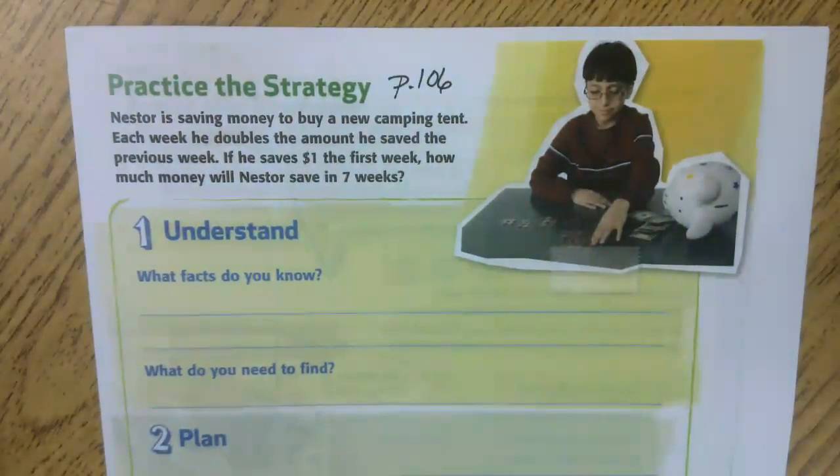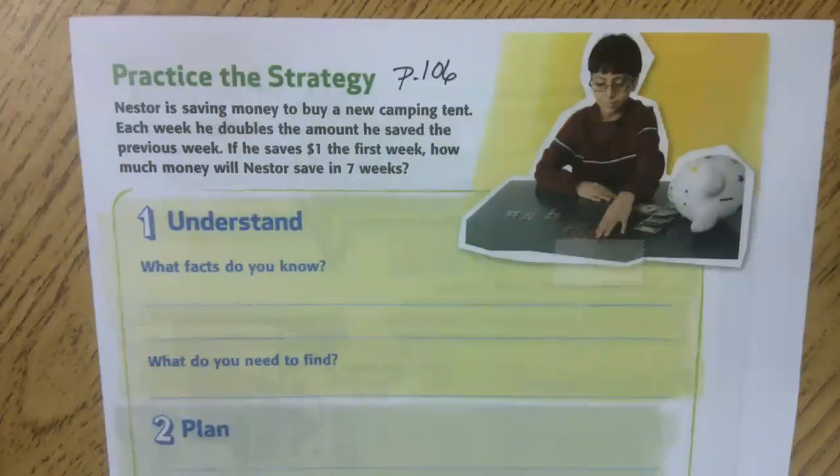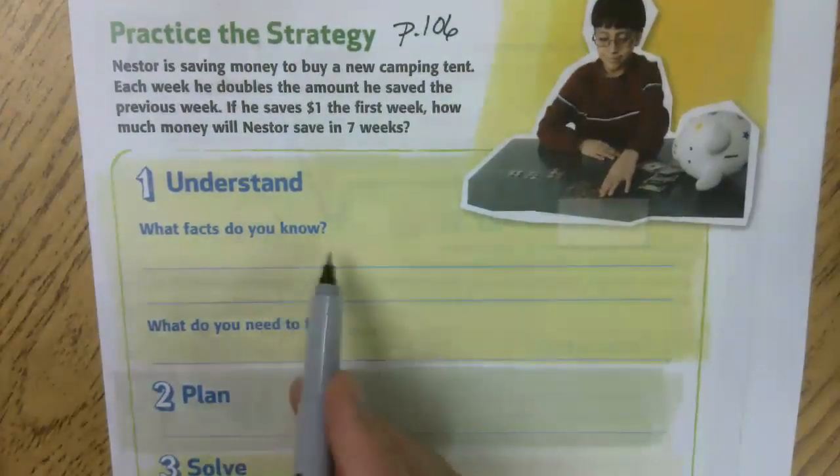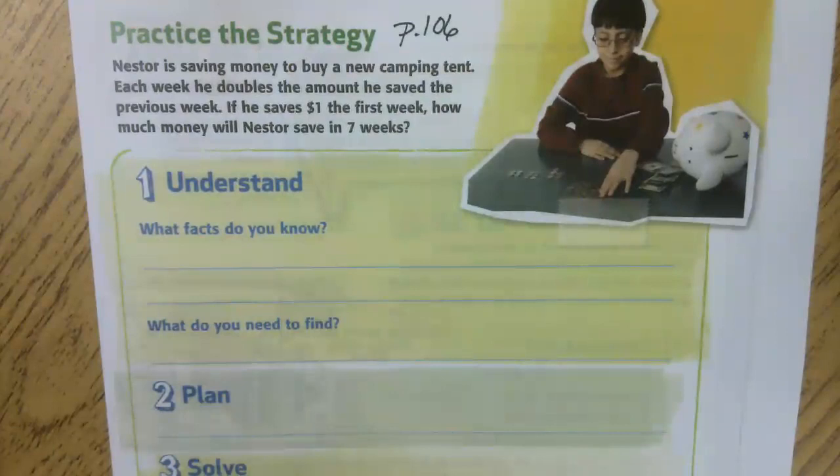So it says, Nestor is saving money to buy a new camping tent. Each week, he doubles the amount he saved the previous week. If he saves $1 the first week, how much money will Nestor save in 7 weeks? So step 1 is trying to show that we understand, and we answer our 2 questions. So what facts do we know? We know that each week he doubles the amount he saved the previous week.